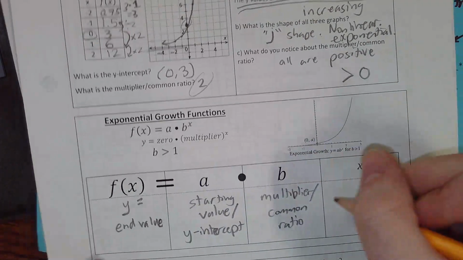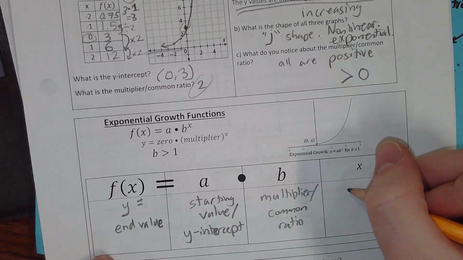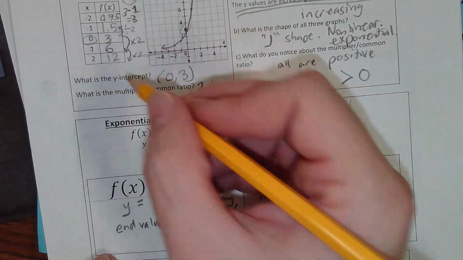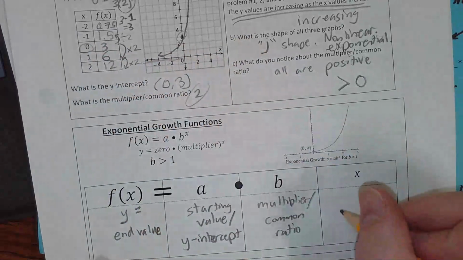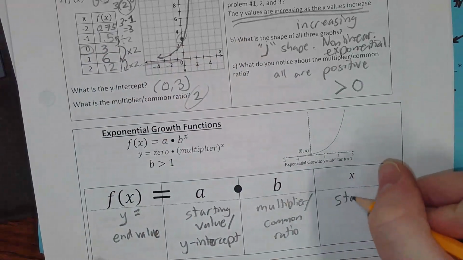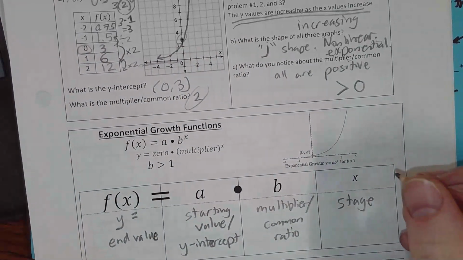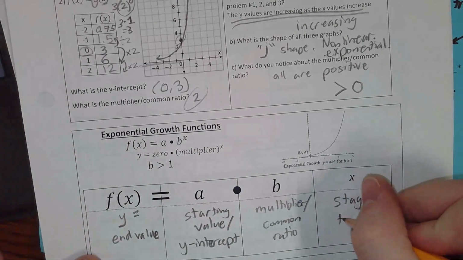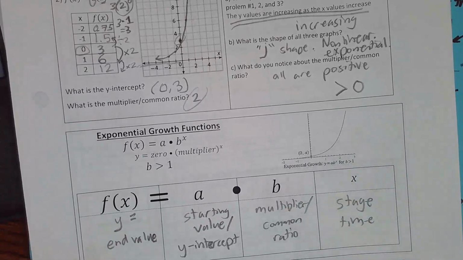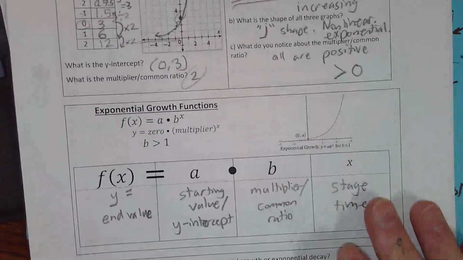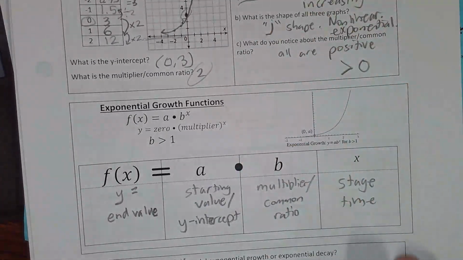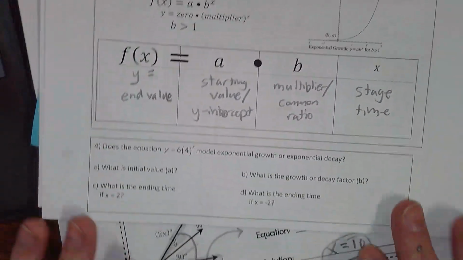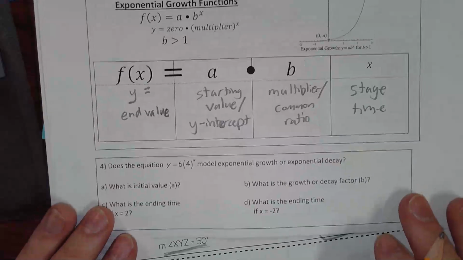And x, we can consider it sort of like every time it goes up, it's perhaps a stage or time. Factors like that. So if you have 5, you can say, oh, that means 5 years. After 5 years, here's where my money is. So let's go to this problem right here.